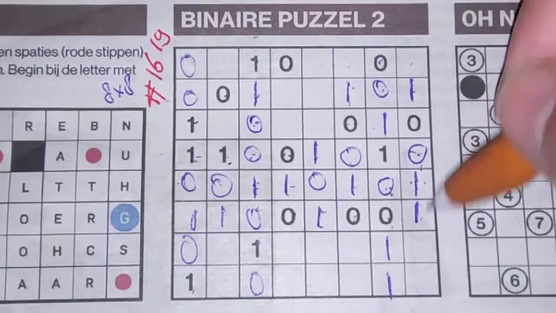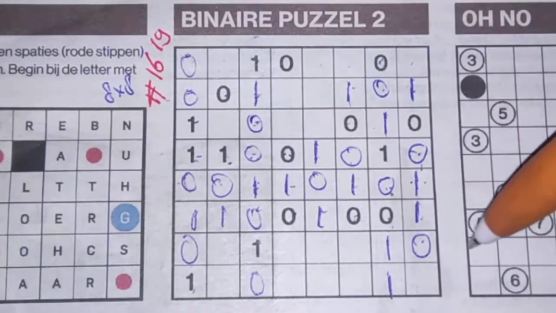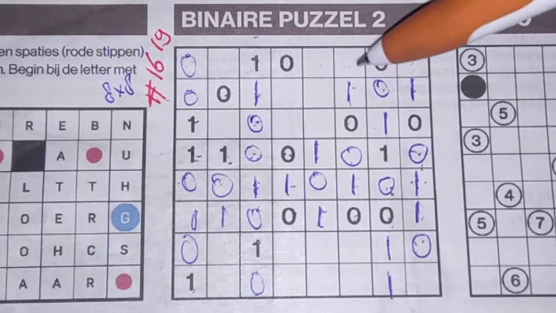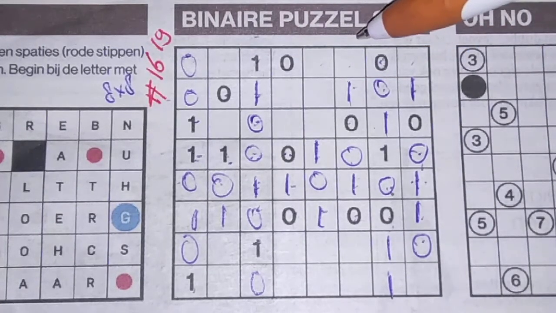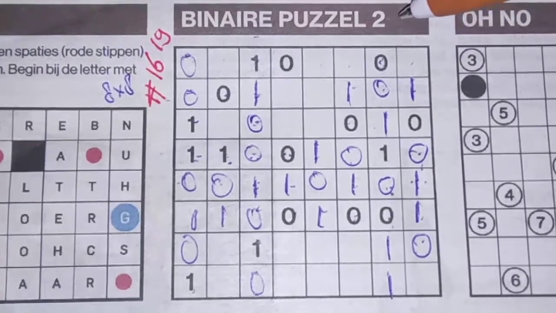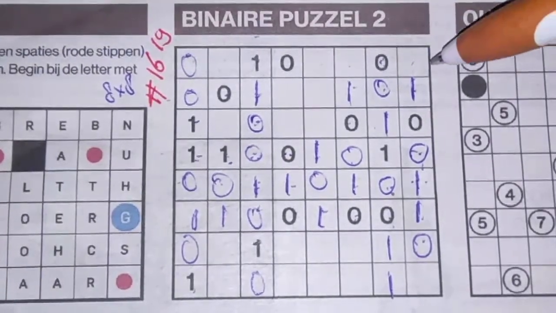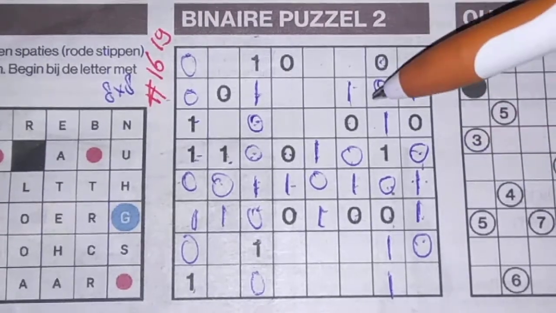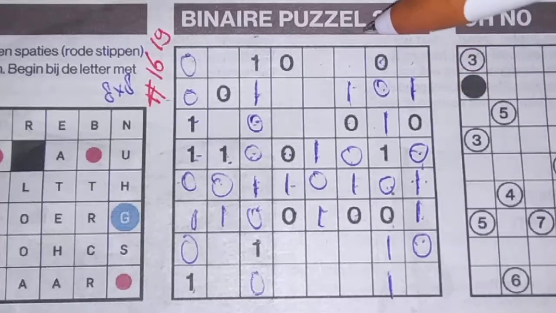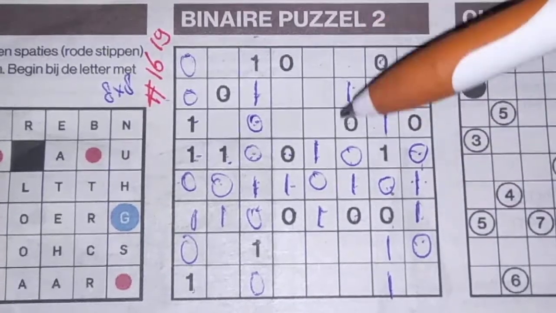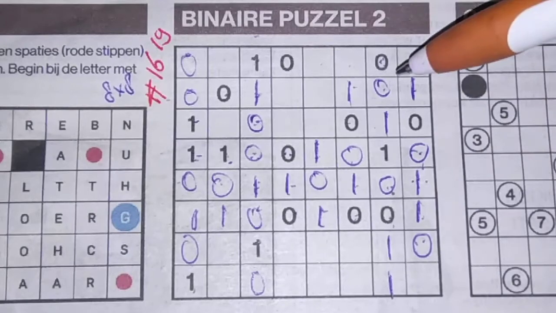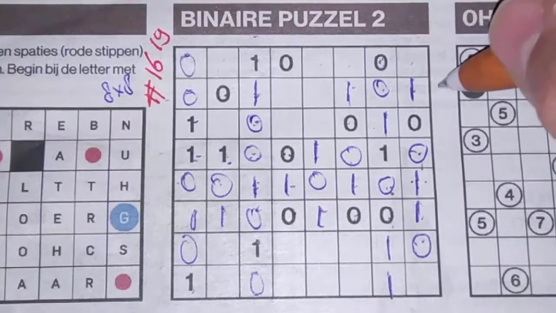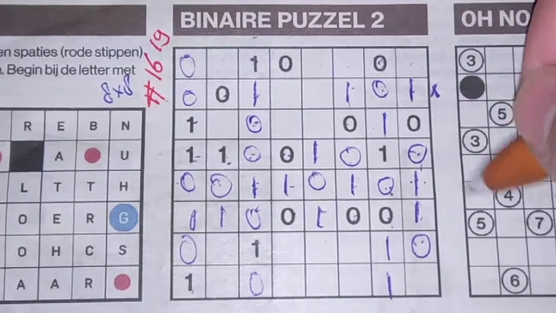Double 1, here no, there no. Almost the same. Yes, we need to compare with the second row.